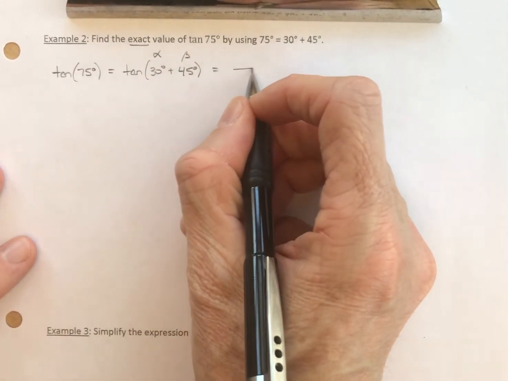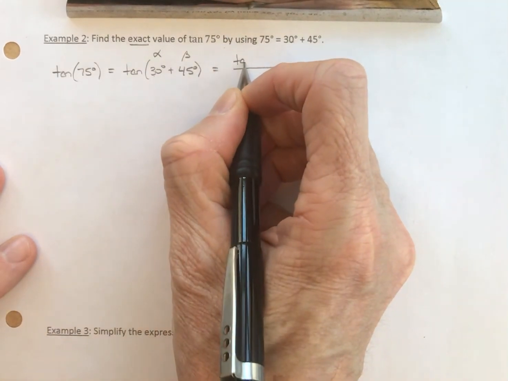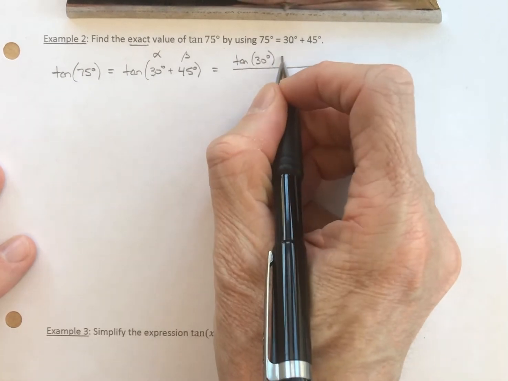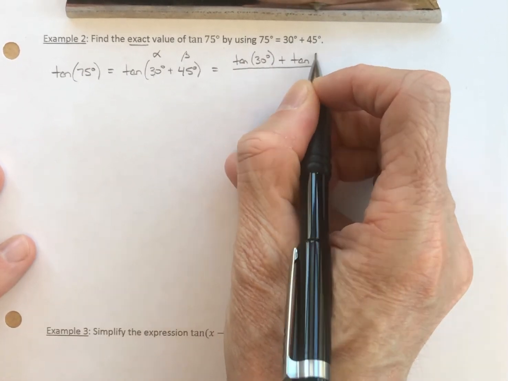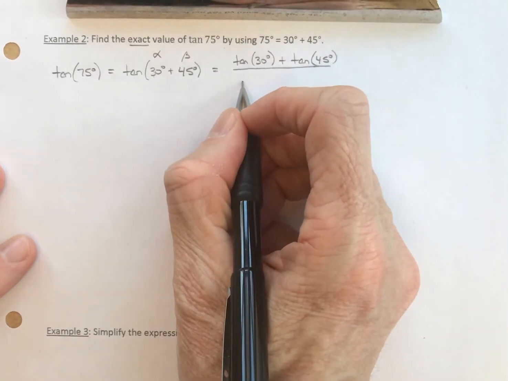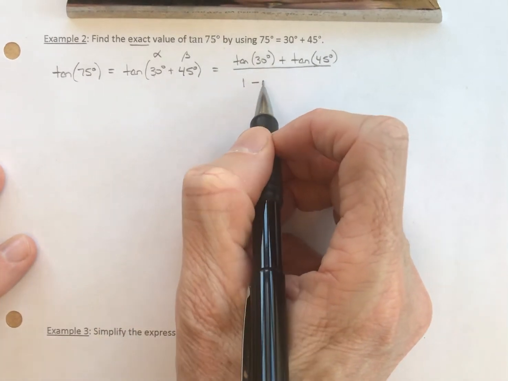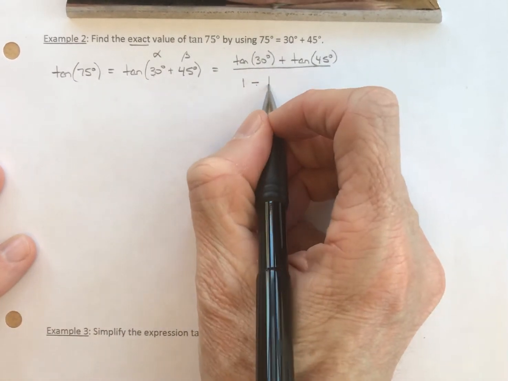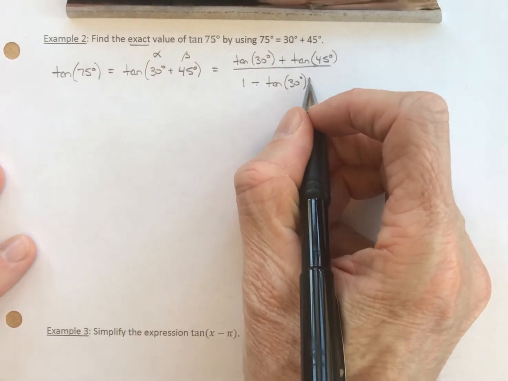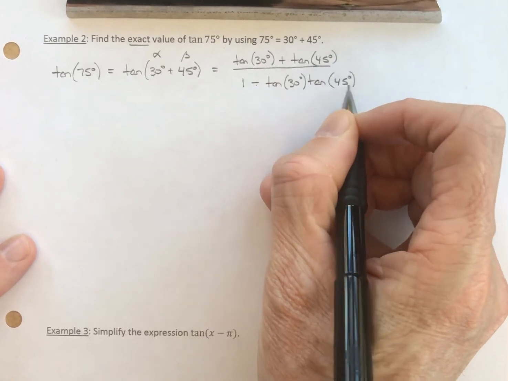Okay, use our formula. The tangent of alpha plus beta is the tangent of alpha, which in this case is 30 degrees, plus the tangent of beta, which in this case is 45 degrees, divided by 1 minus, we're adding here, so we add here and we subtract here, the product of the tangent of 30 degrees times the tangent of 45 degrees.